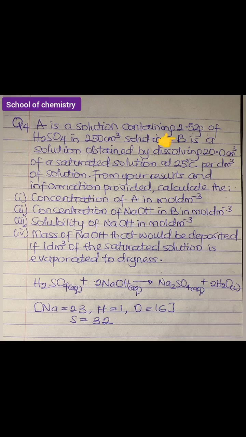B is a solution that is obtained by dissolving 20.0 cm cube of a saturated solution. We are given the volume that was dissolved, but we are not given the concentration of what is being dissolved. So in this case we don't know our initial concentration. What we are using for B now is our final concentration because they took a saturated solution. They took 20 cm cube and dissolved it in 1 dm cube. That's the meaning of per dm cube. So whatever we get for the conc of B in mole per dm cube will be C2. The conc of our saturated solution will be C1.